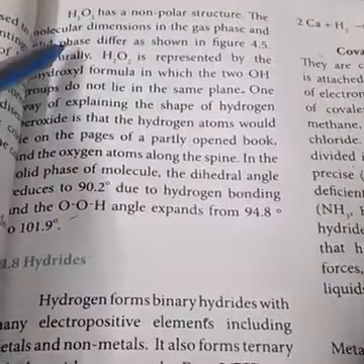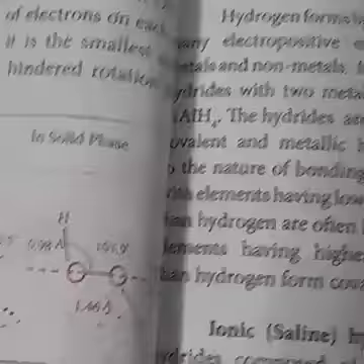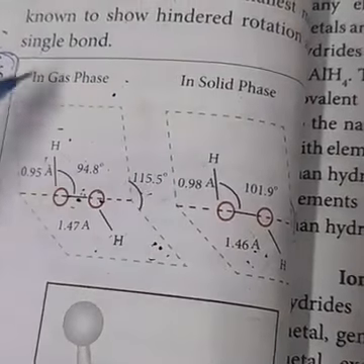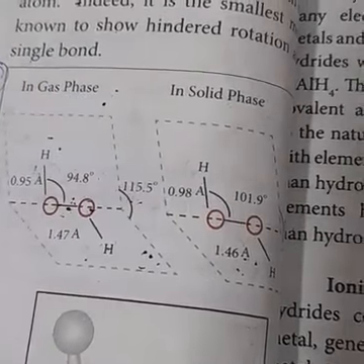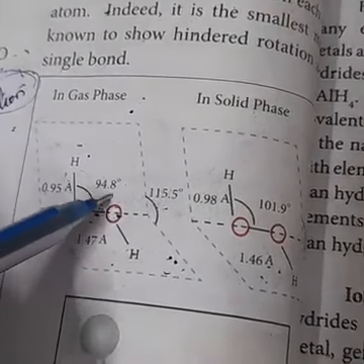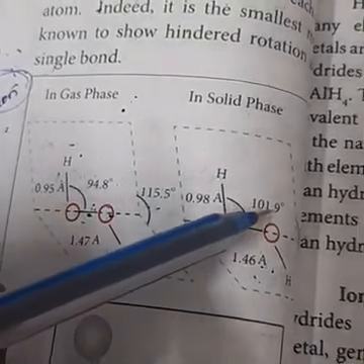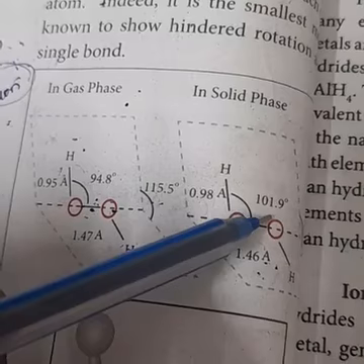The molecular dimensions in gas phase and solid phase differ as shown in figure 4.5. You see figure 4.5, the gas phase structure and the solid phase structure. Here the HOO bond angle is 94.8 degrees, but in solid phase the HOO bond angle is 101.9 degrees because of the hydrogen bonding.